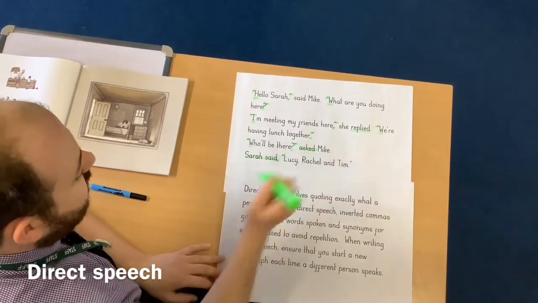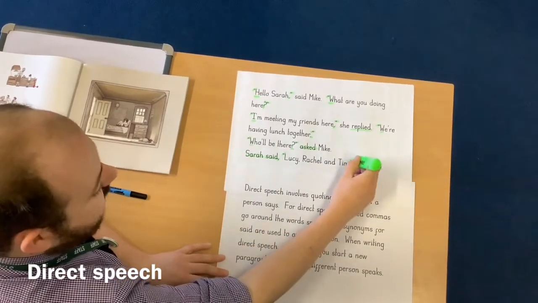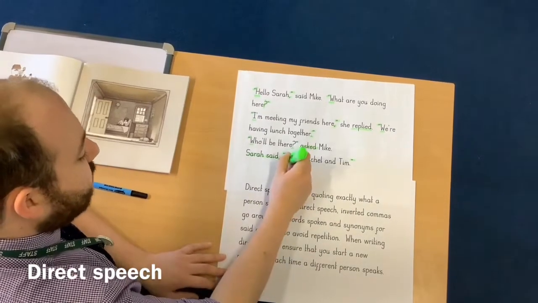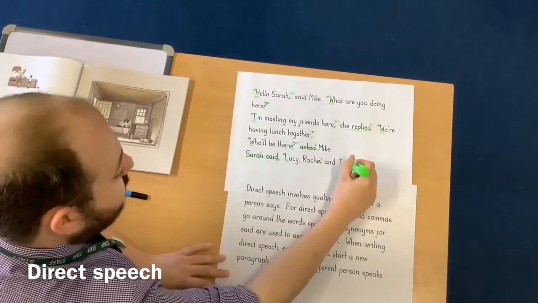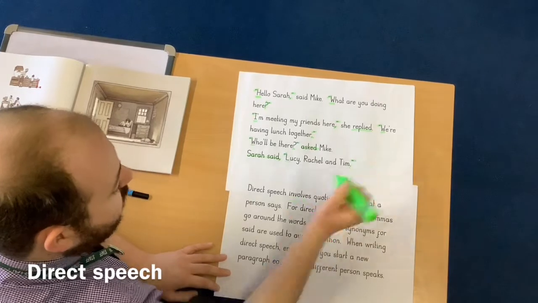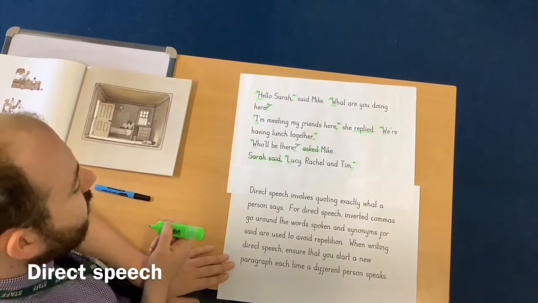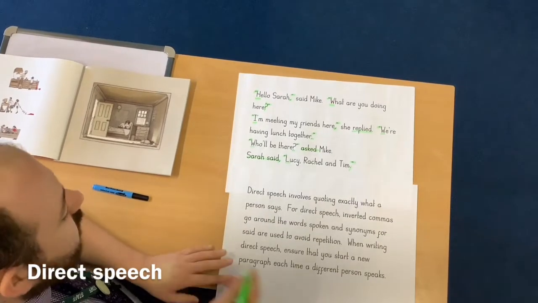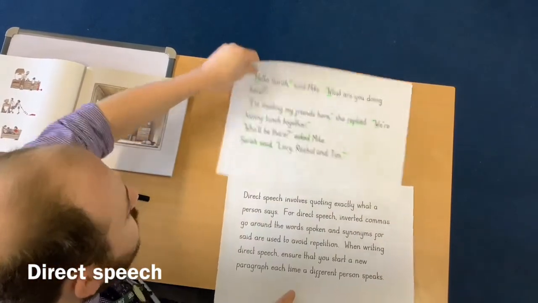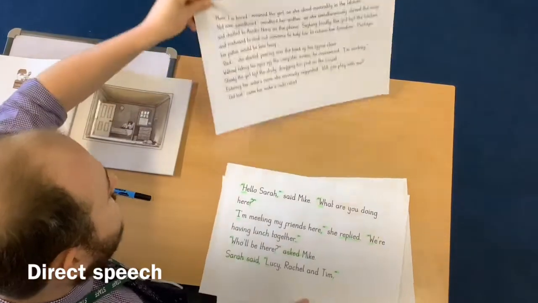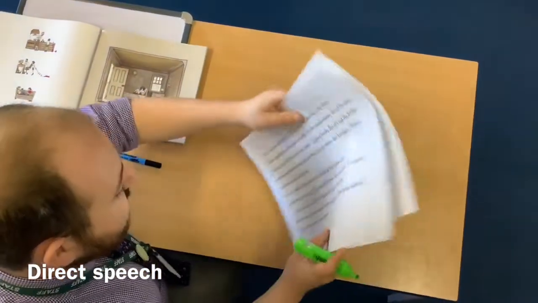We've got our lovely inverted commas at the beginning and the end, our capital letter, and our piece of punctuation before the last set of speech marks or inverted commas. But what does that look like when we're looking at our picture? Well, we've got a lovely example for you. Let's take a look.